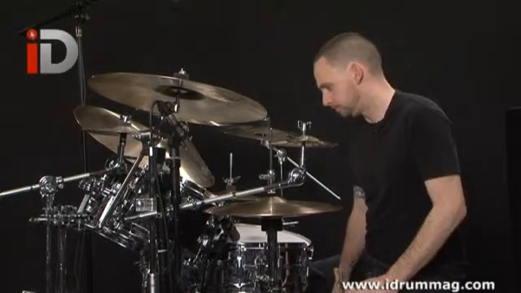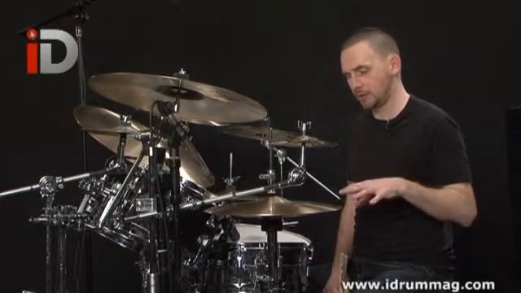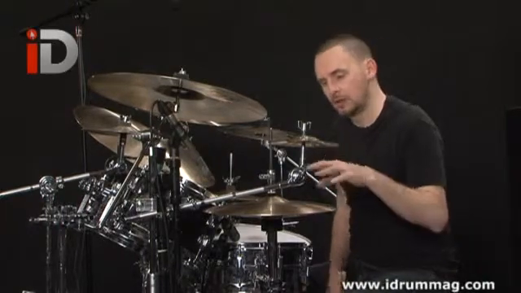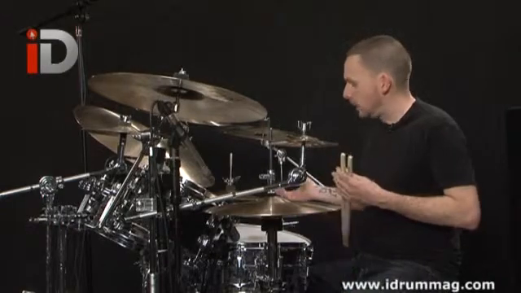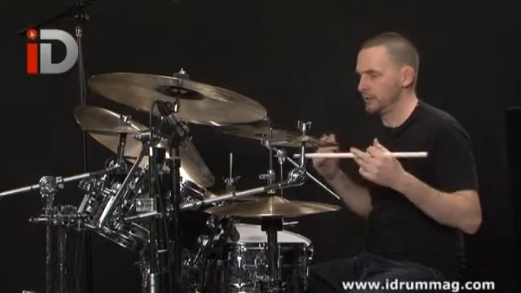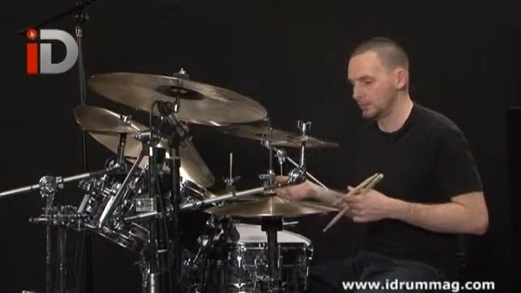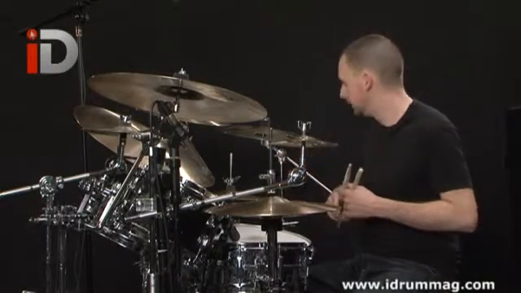Now then, we're going to build this up, and then add to it, and then decorate it, and look at some other ways of doing things. We're going to start with the count. Because when you're breaking down odd time stuff, especially if you're not used to it, understanding the count is the first place to start. Because if you don't understand the count, you're never going to get the part right.